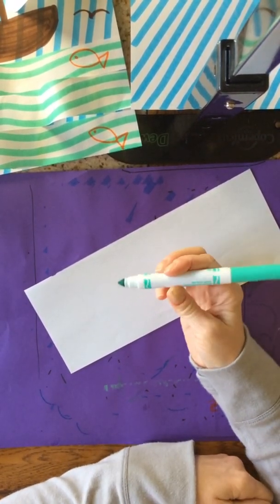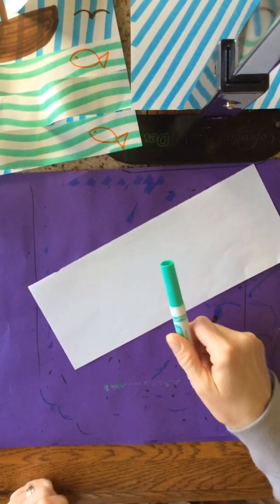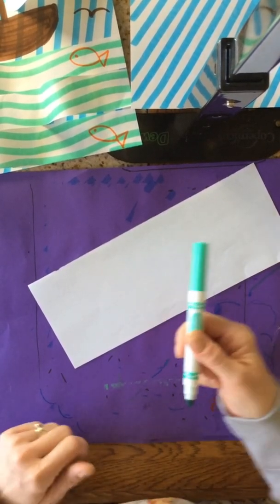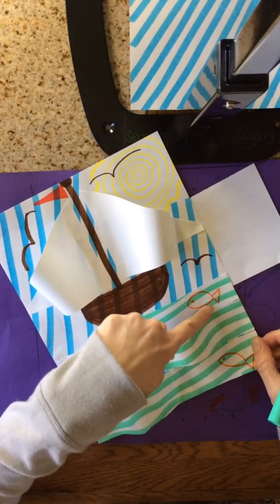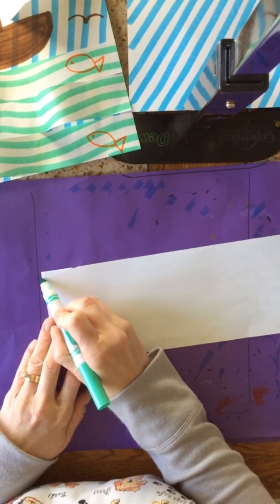Now this color is seafoam green. You could use turquoise or even regular green. We just want it to be a different color than the sky. Now, you all know how to make those wavy lines.